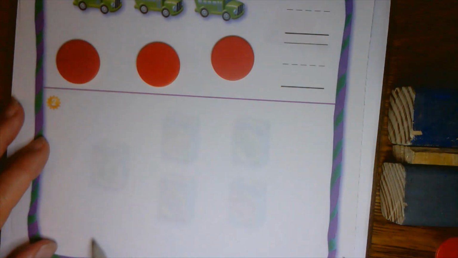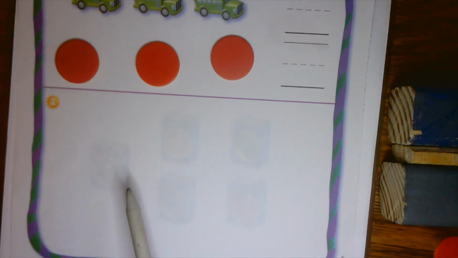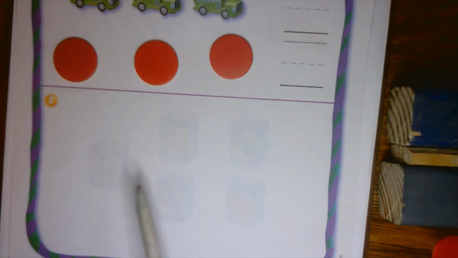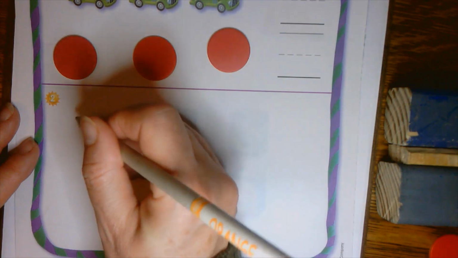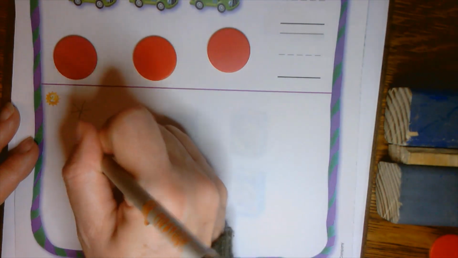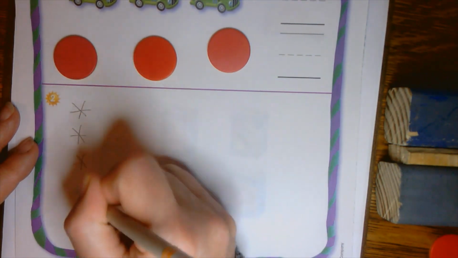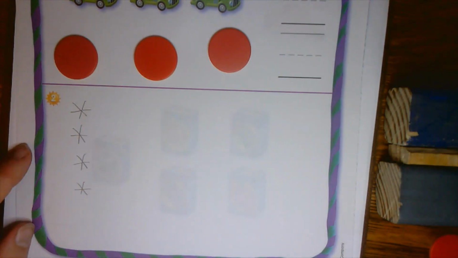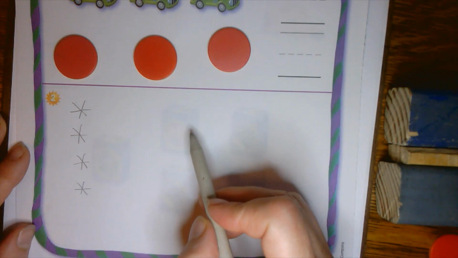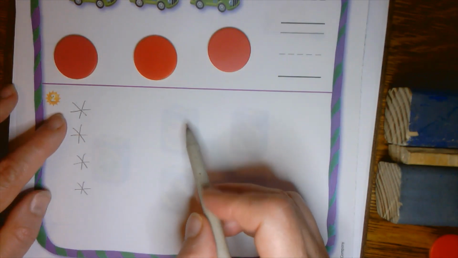You make a set of something. You can pick how many it is, and then make another set that has the same number. So let's say maybe I want to choose the number 4, and I'm going to put 4 stars. 1, 2, 3, 4. And then I want to do another set. Let's see. Maybe I will make capital Fs.